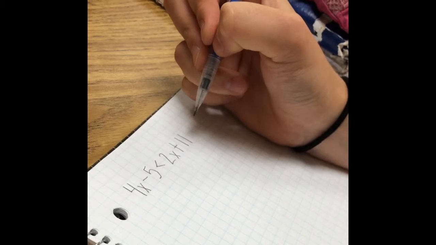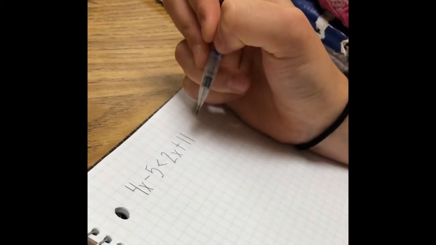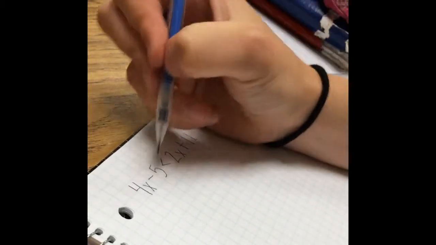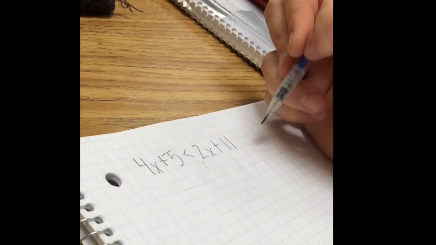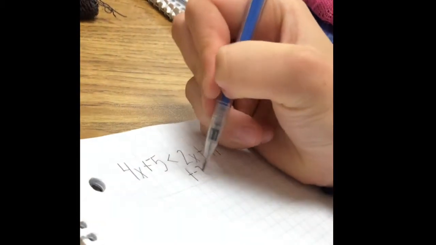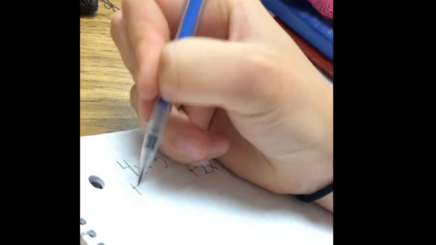So our problem is 4x minus 5 is less than 2x plus 11. So the first thing we're going to do is change the subtraction to adding the opposite. The next thing you have to do is get the x's on the same side. So you're going to add a negative 2x to both sides.